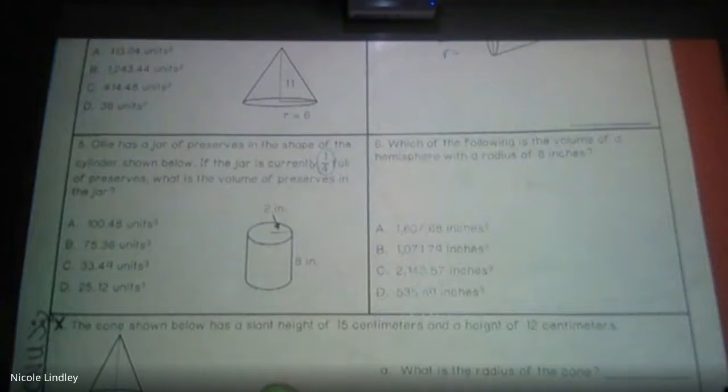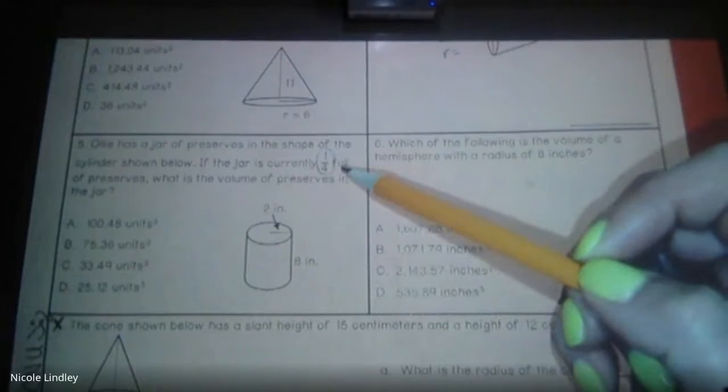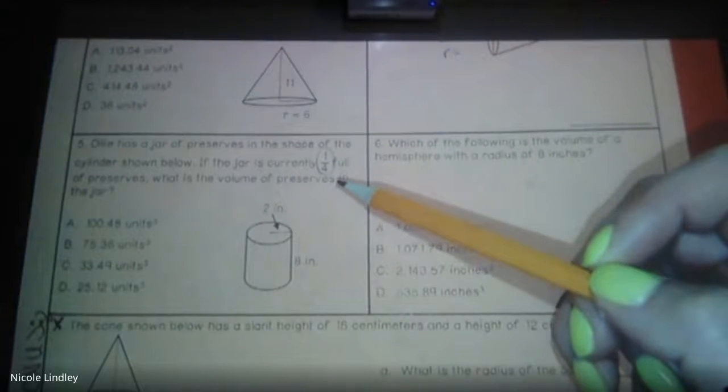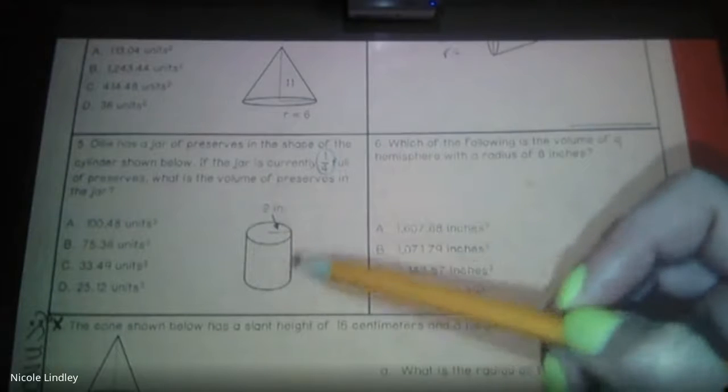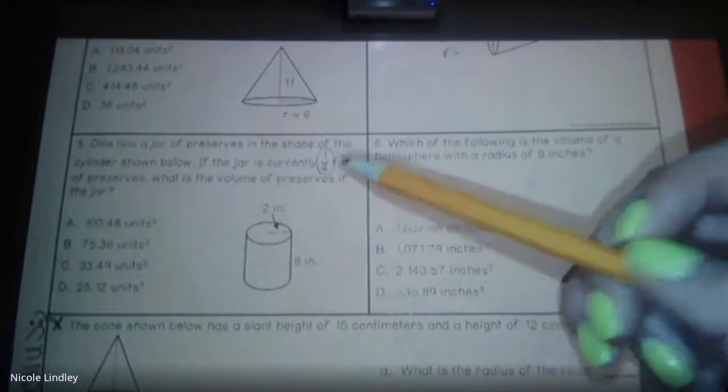I'll read it one more time, okay? Ollie has a jar of preserves in the shape of a cylinder shown below. If the jar is currently 1/4 full of preserves, what is the volume of preserves in the jar? So go ahead and figure out the volume of the whole cylinder, but then you're multiplying it by 1/4 because it's only 1/4 full, right?